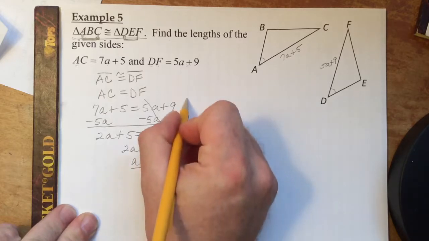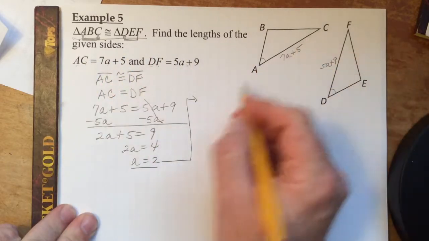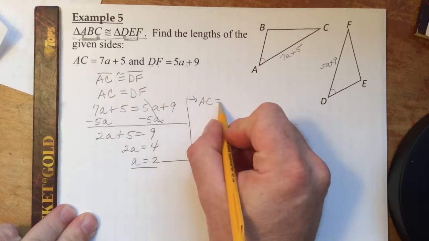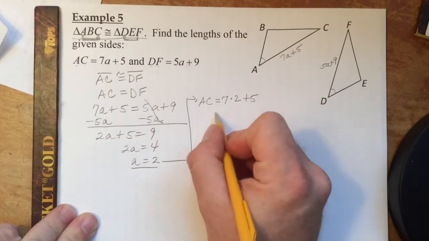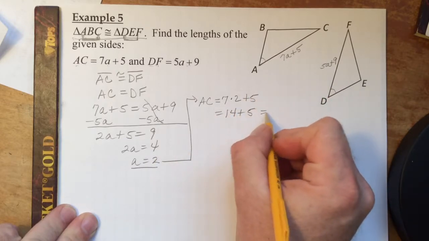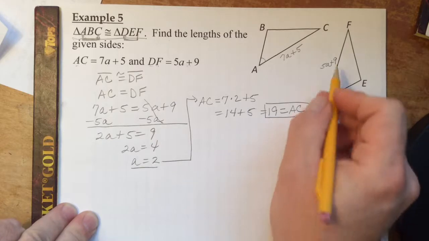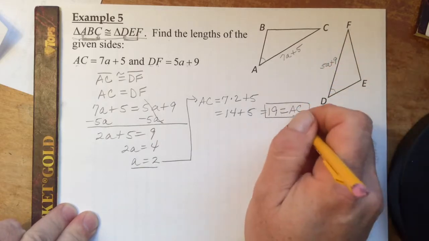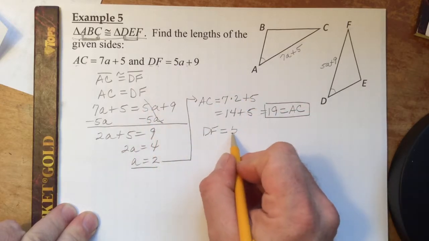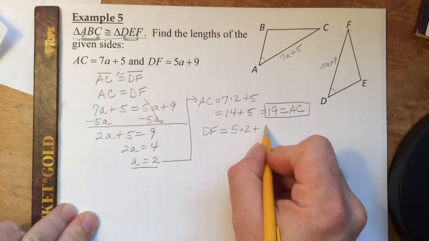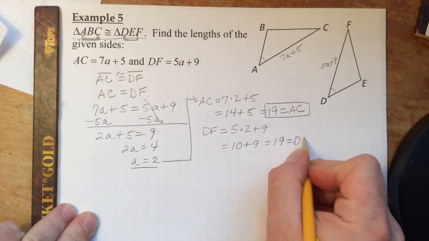We use this 2 to find what we're looking for. It says find the lengths of the given side. So we need to find AC. AC is equal to 7 times 2, which is A, plus 5. Substitute that in. We get 14 plus 5, or 19. 19 is the length of AC. Now, if we're correct, our other length DF should be 19 also. Let's check it out. DF is equal to 5A plus 9. 5 times A, which is 2, plus 9. That gives us 10 plus 9, which is 19. And so DF is also 19.